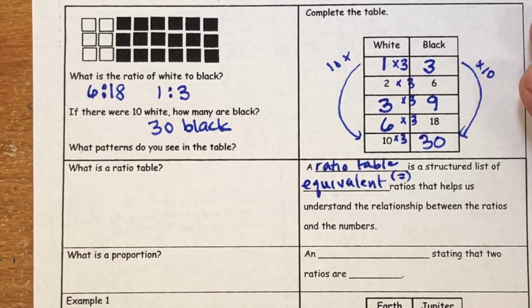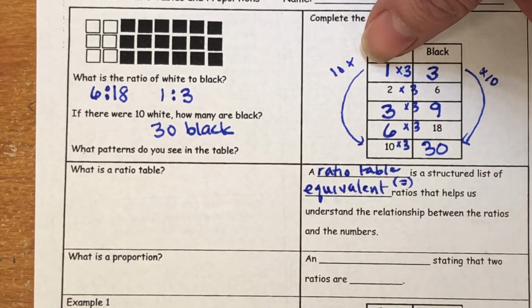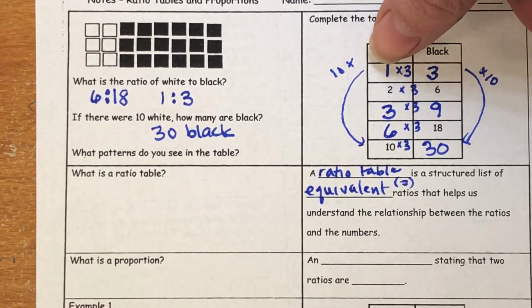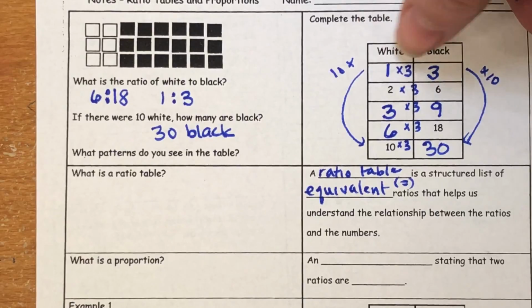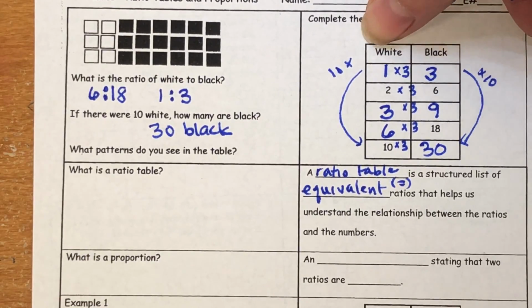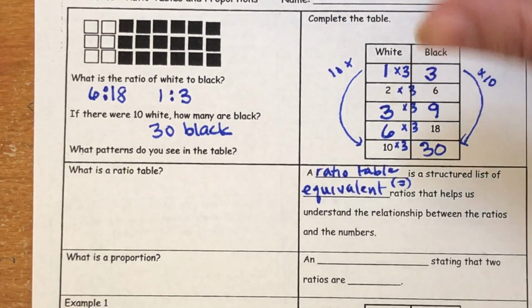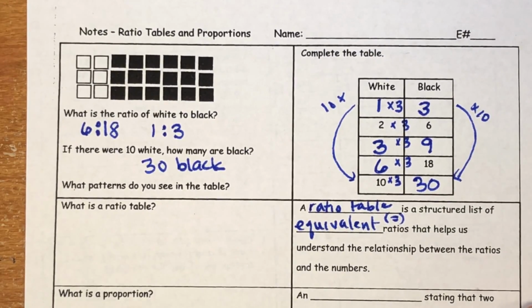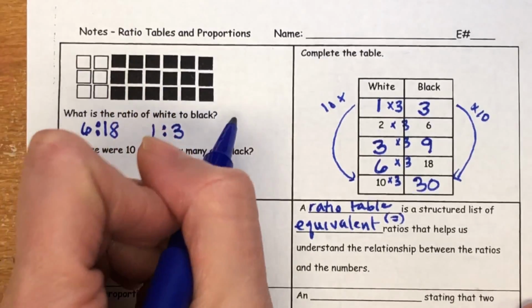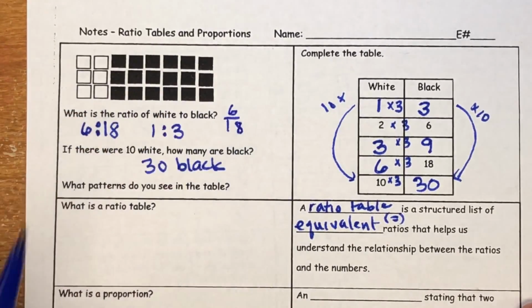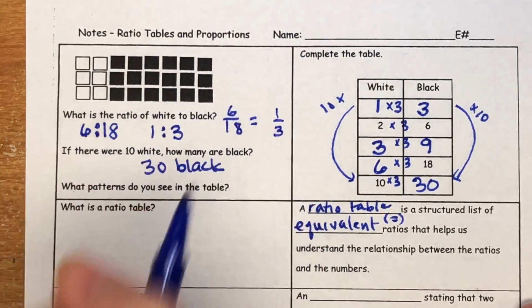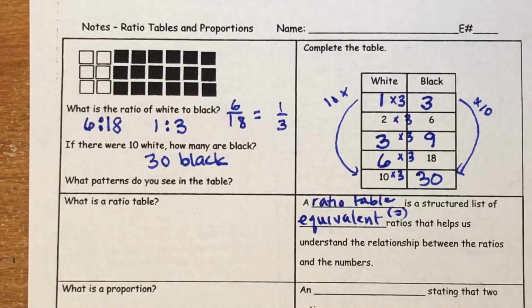So again, up here we saw a relationship. All I had to do is multiply by 3 to get the number of black. And there is a 1 to 3 ratio of whites to blacks. So that means for every 1 white, there's 3 black. Also, don't forget that ratios can be written as fractions. So again, 6 out of 18 is the same thing as 1 out of 3. Okay. So that's a ratio table.